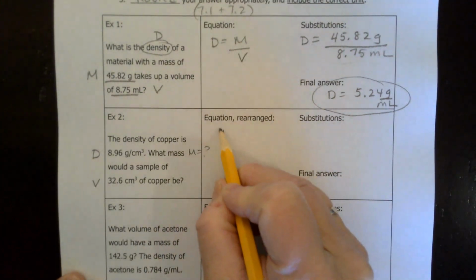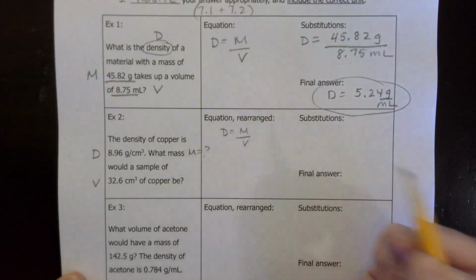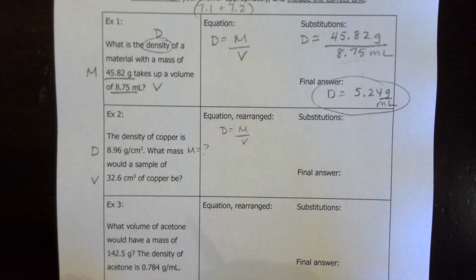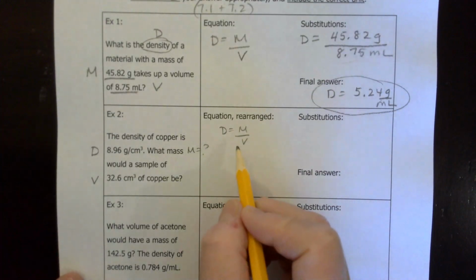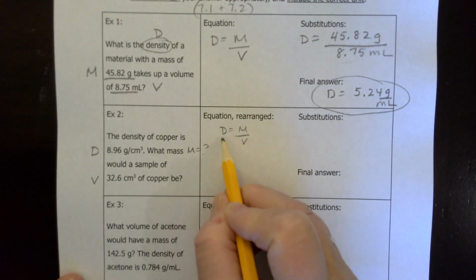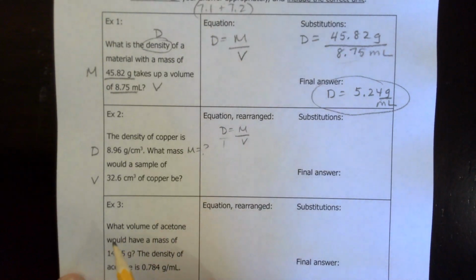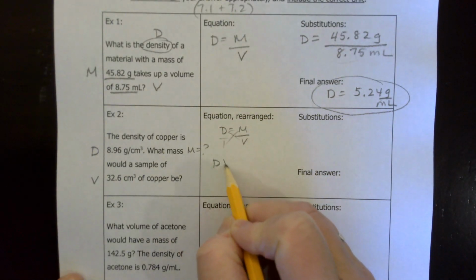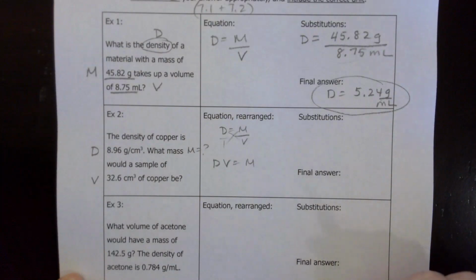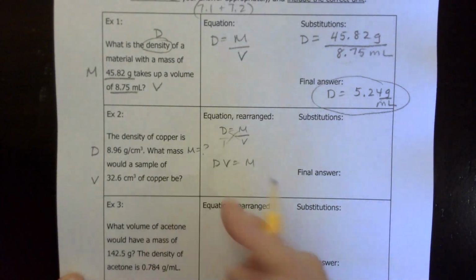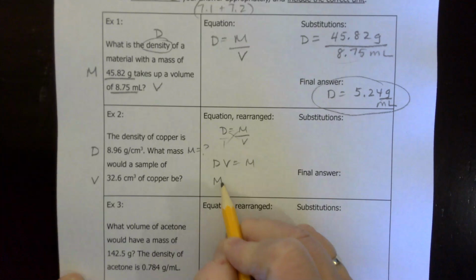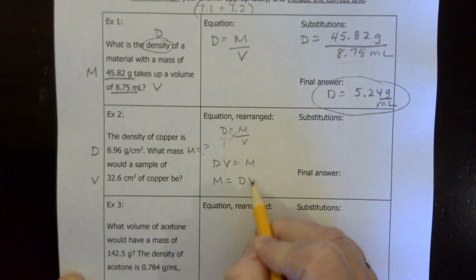So if we start with the density equals mass over volume equation, we need to solve this for mass, right? And so recognizing that this is really just D over 1 equals M over V, and then we cross multiply, we're going to get D times V is equal to M, right? So flipping that around, the mass is equal to the density times the volume.